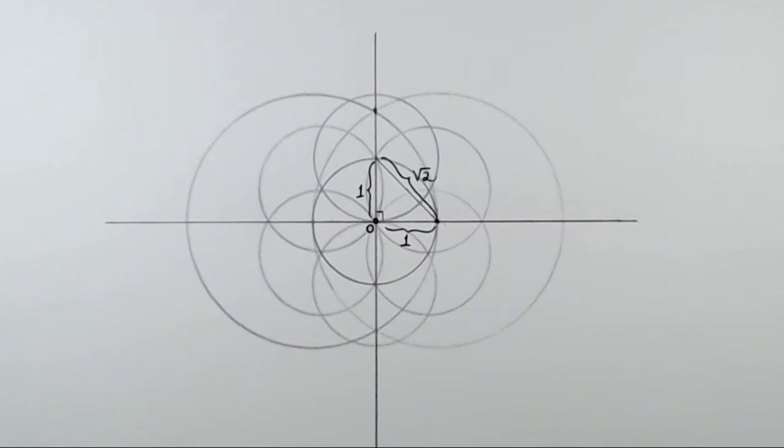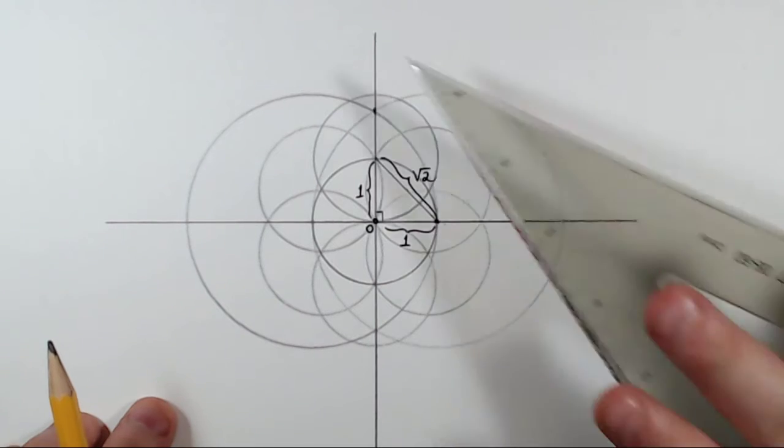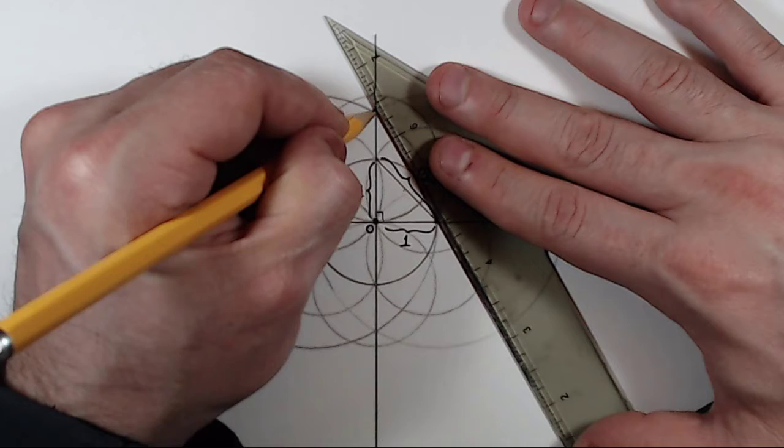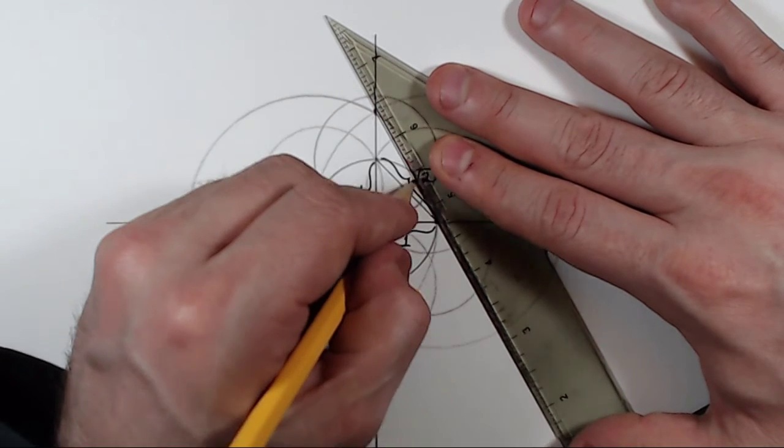Another special right triangle, and in that right triangle, the side ratios are, if the base is 1 and the hypotenuse is 2, then the height is the square root of 3. So if we're going to make a triangle here with a height of square root 3, then this hypotenuse is equal to 2. So let me just lightly draw in.